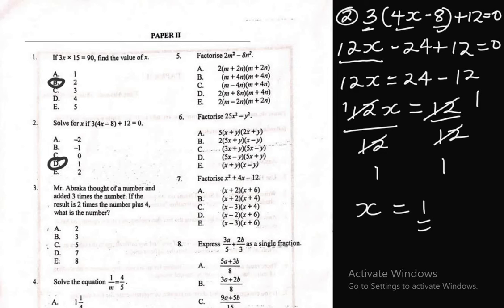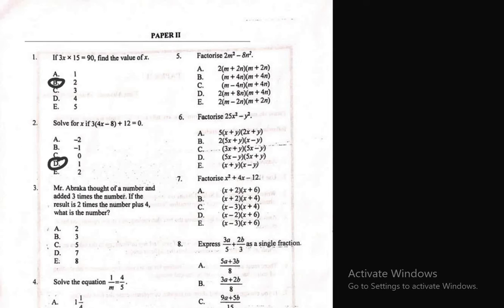Alright, question number 3 says, Mr. Abraka thought of a number and added 3 times the number. If the result is 2 times the number plus 4, what is the number? To solve this question, the first thing we need to do is to let the number Mr. Abraka thought of be x.